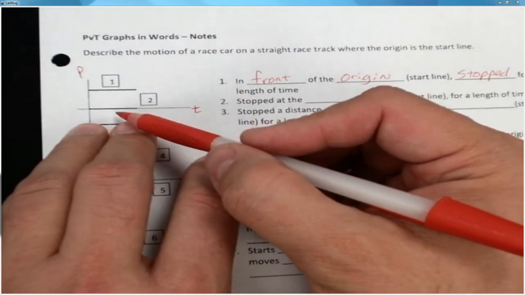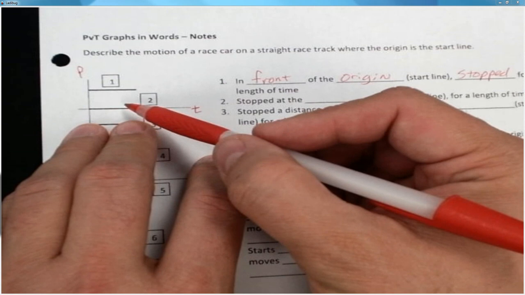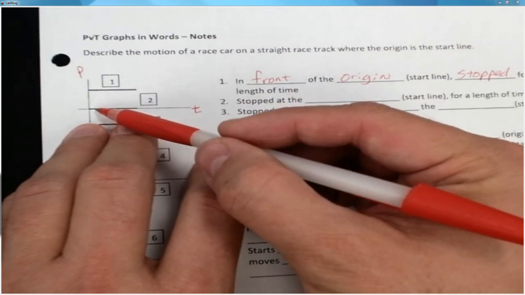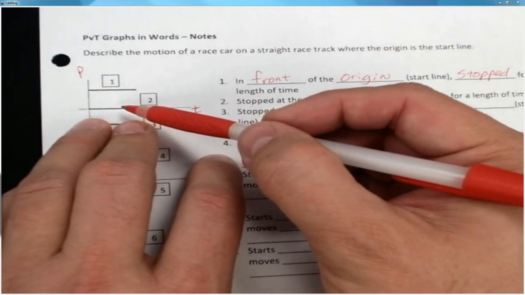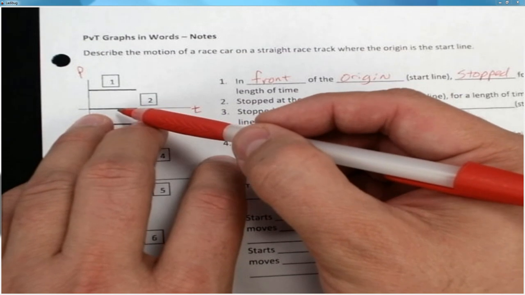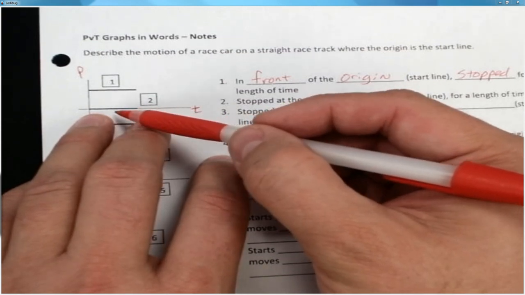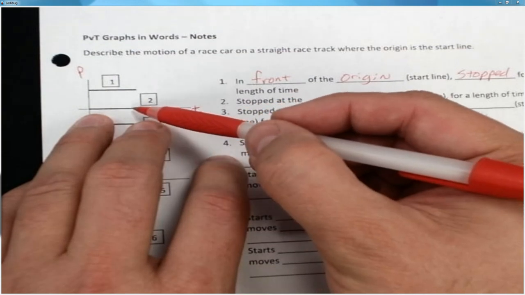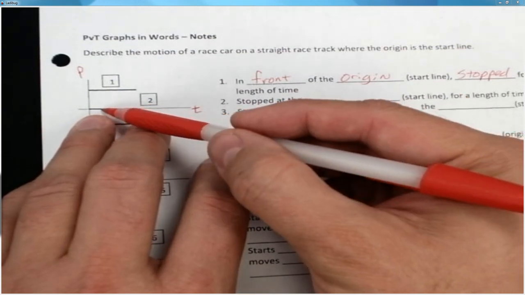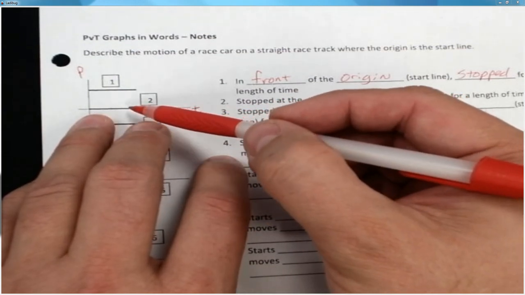Okay, this second graph is straight also. That means, just like in number 1, that the race car's position is not going to be changing because there's no curve or angle. This is just a straight line, horizontal. So our race car is not moving. Where does our race car start?